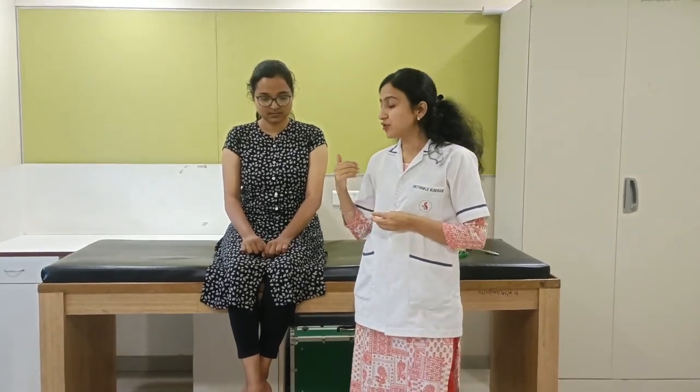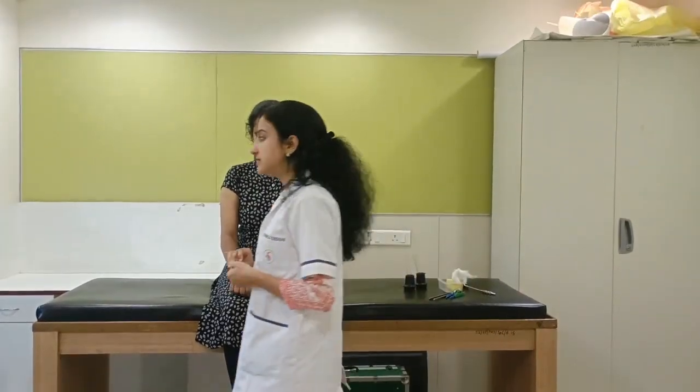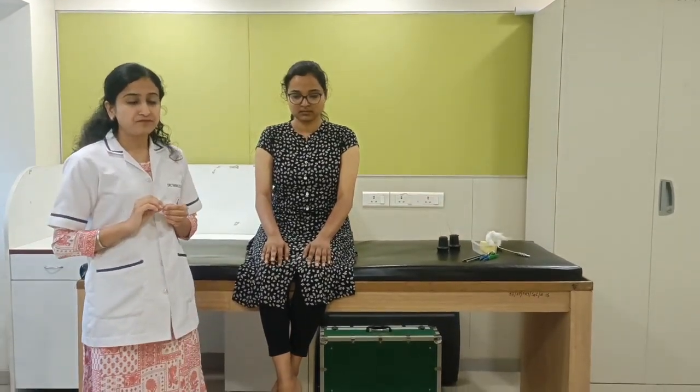Each and every sensation that is assessed will be assessed first on the unaffected side, then on the affected side, and later both the sides will be compared, whether the sensation felt by the patient was equal on both the sides or whether it was impaired, that is either reduced or increased on the affected part. So suppose the left side is the affected part, I'll first assess sensations on the right side. In light touch, I'll be using light cotton.